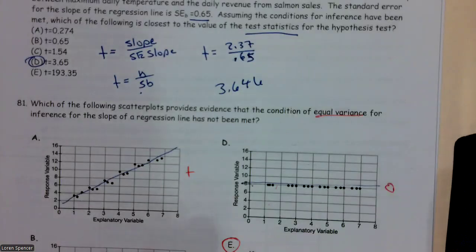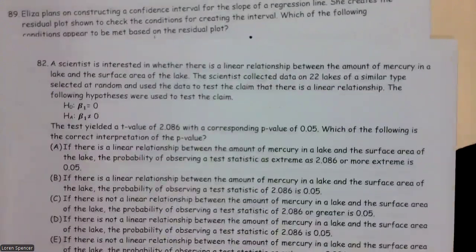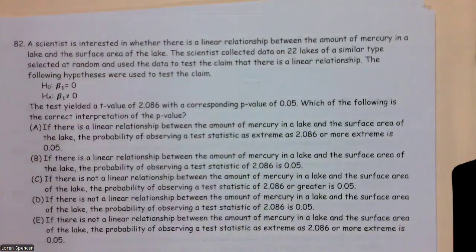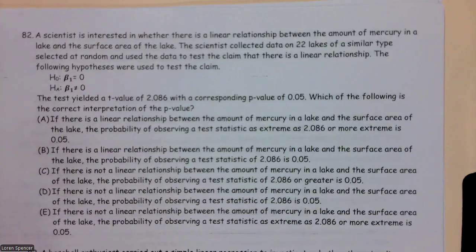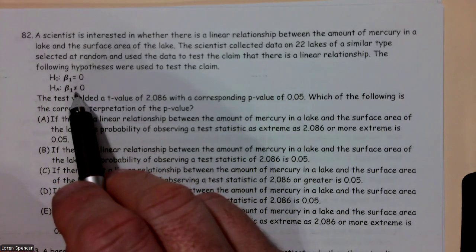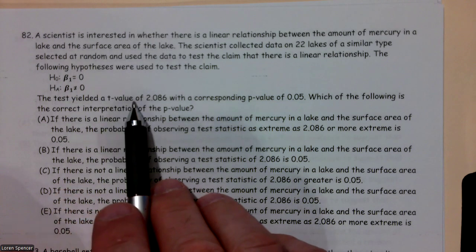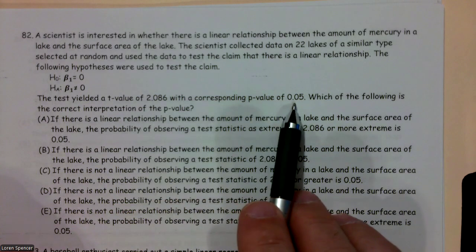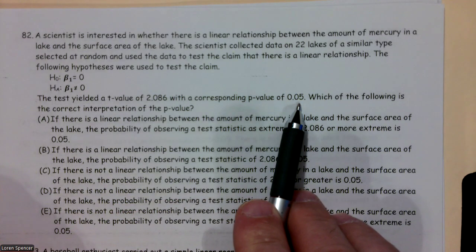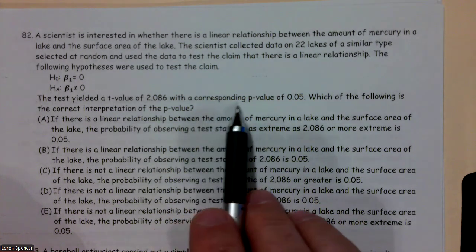Moving on to 82. A scientist is interested in whether there is a linear relationship between the amount of mercury in a lake and the surface area of the lake. The scientists collected data on 22 lakes of a similar type, selected a random sample, and used the data to test the claim that there is a linear relationship. The following are their hypotheses. So they're saying there is a linear relationship or there is not. The test yielded a t-value of 2.086 with a corresponding p-value of 0.05. Which of the following is the correct interpretation of the p-value?